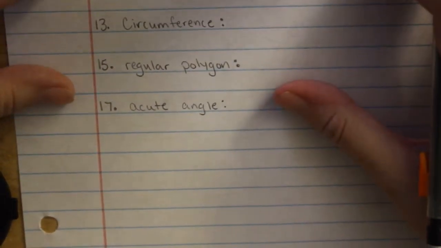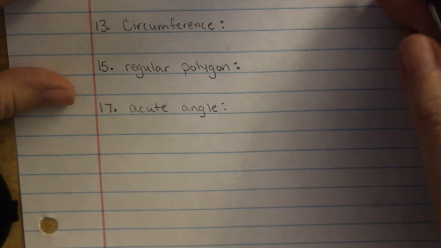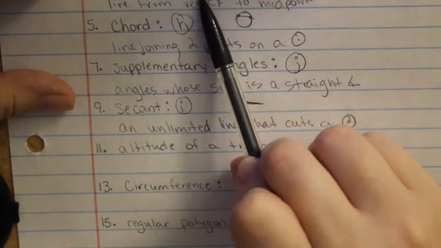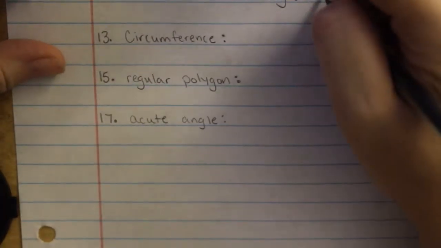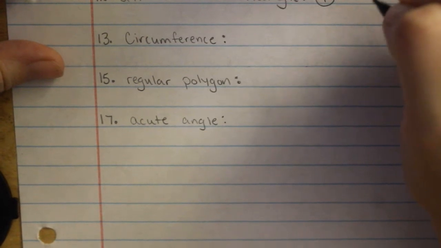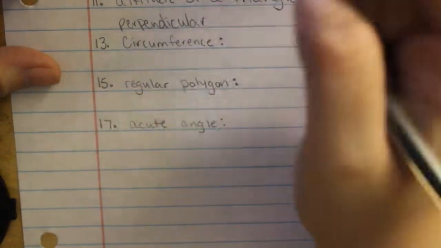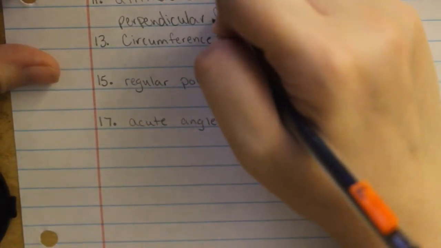Okay, let's look at the altitude of a triangle. Man, I gave this one away earlier too. So the altitude of the triangle, let's go back up here. When we were talking about median, we knew it was either R or L, which means that the altitude is going to be R. It's the one we didn't pick, which is the perpendicular from a vertex to the opposite side.